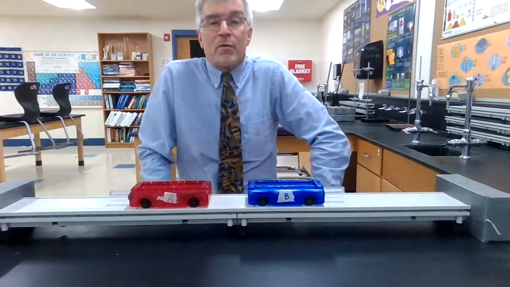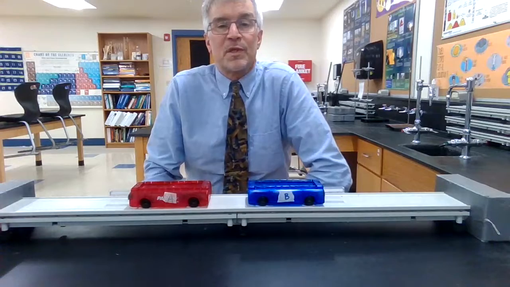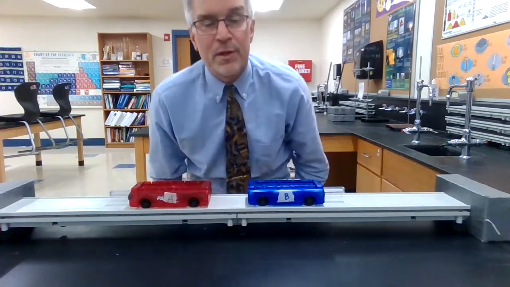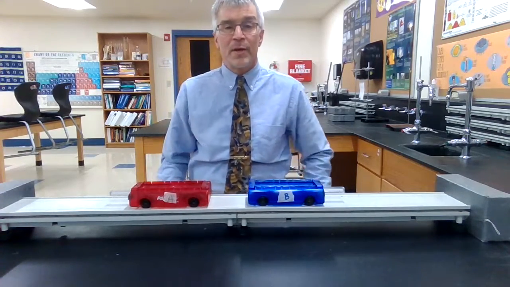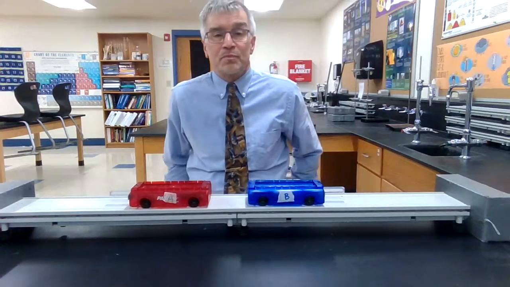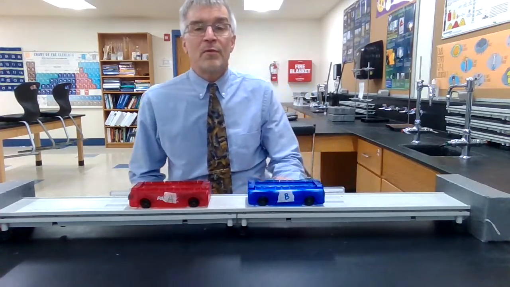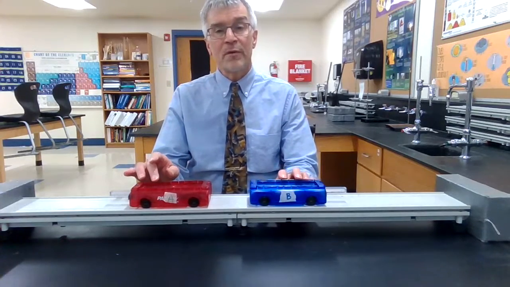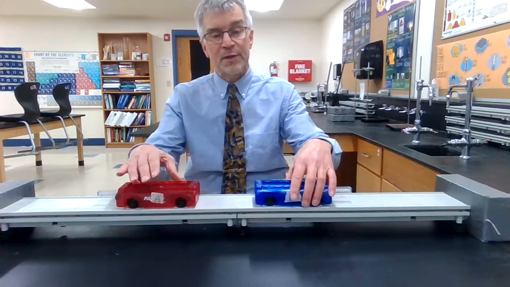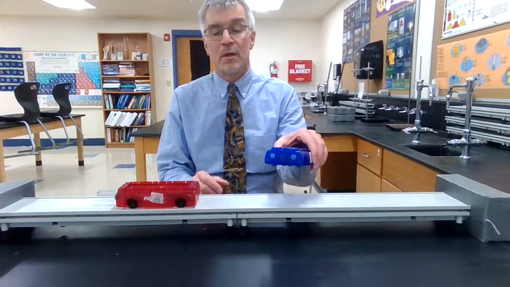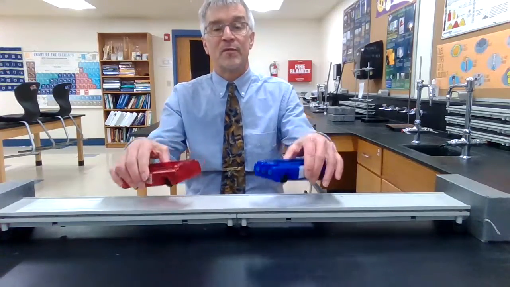Okay, so today we're going to look at elastic collisions specifically. In the previous video we looked at all kinds of collisions, but now we just want to look at a special case, which is when the two carts bounce off of each other. Now the first thing I want you to notice for an elastic collision, and to make this elastic there's magnets on these sides that repel each other.